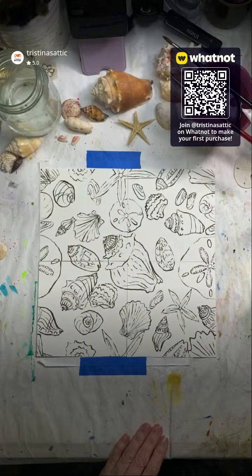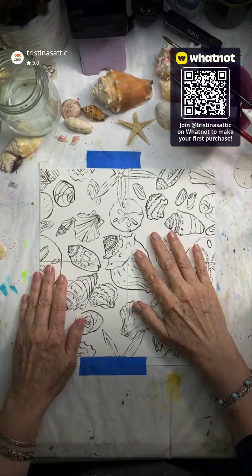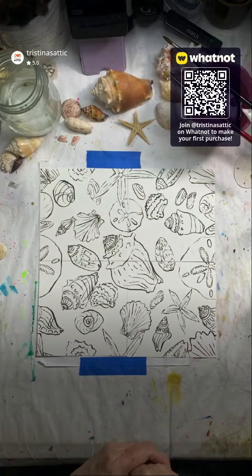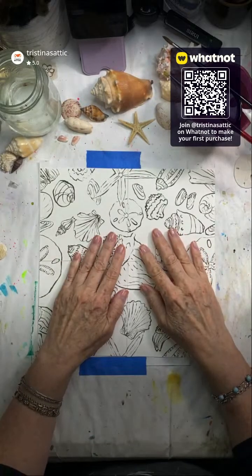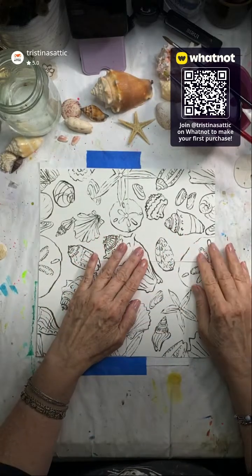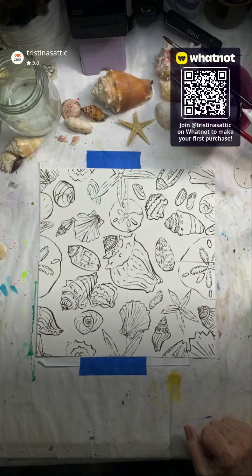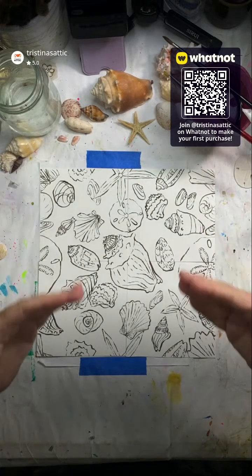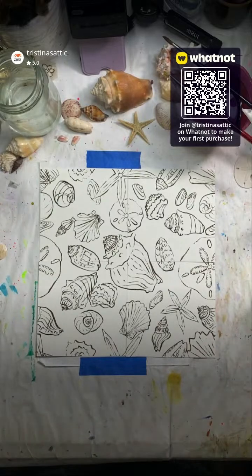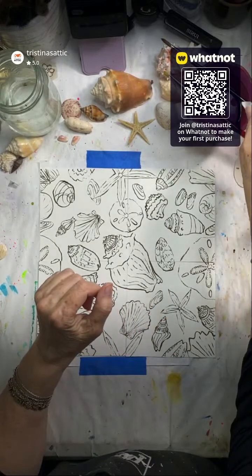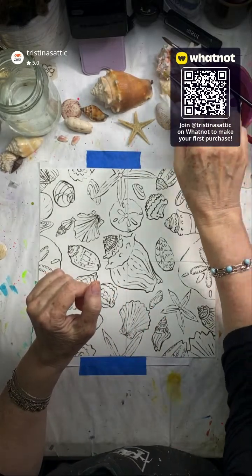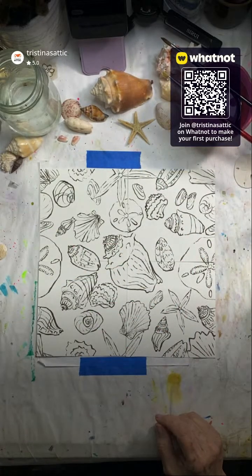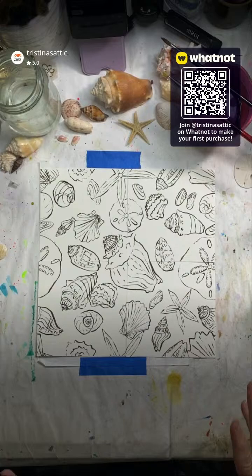So I'm not going to paint that area because I want to be able to easily have it removable from my other programs, my software. All right, so now we've got a design that tiles, that goes up and down and side to side. Woohoo! So I can get rid of my tape here and I can start painting it with watercolors.